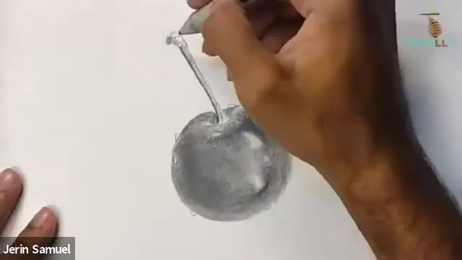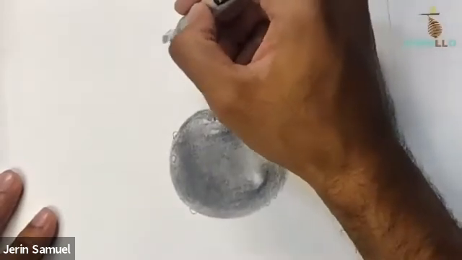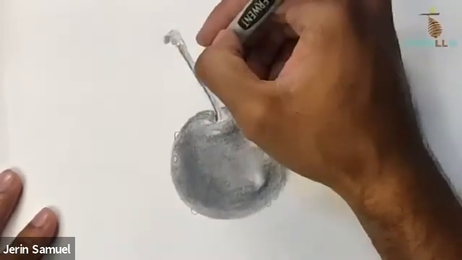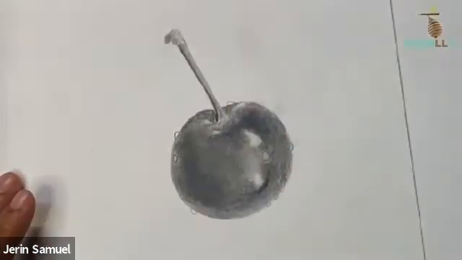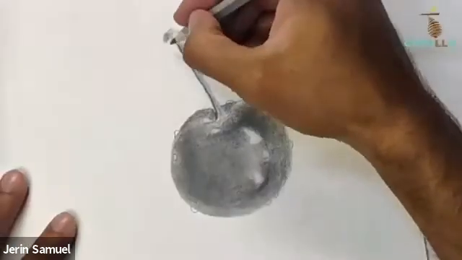Okay, and then you can give a little bit of blending also like this. After blending, you can use your 8B pencil to give some dark tones.